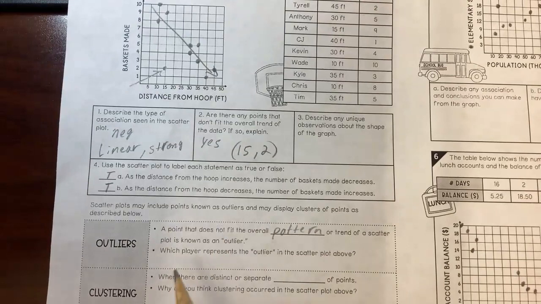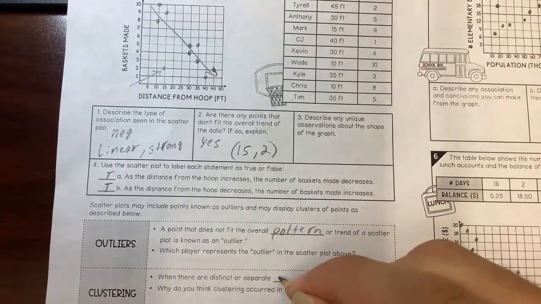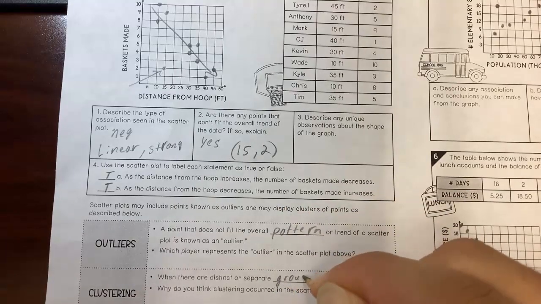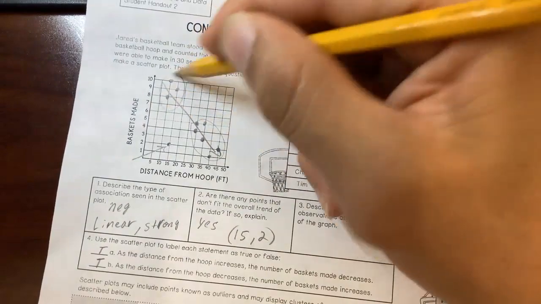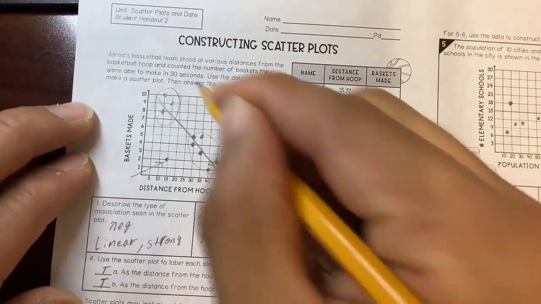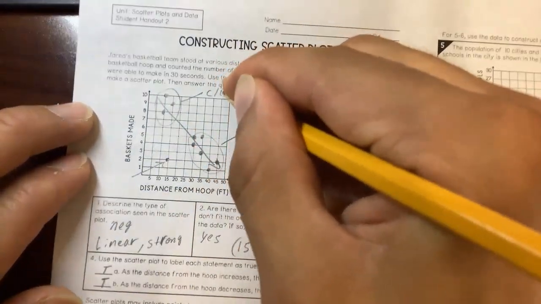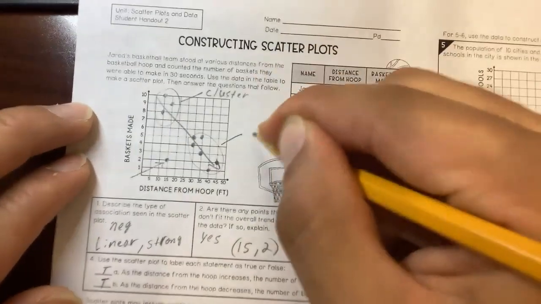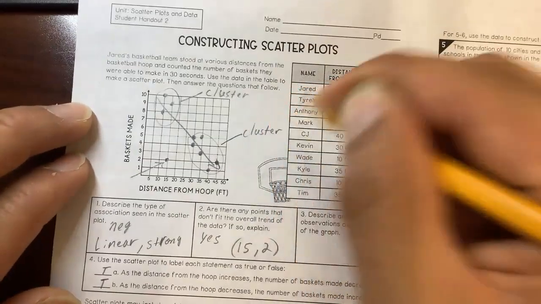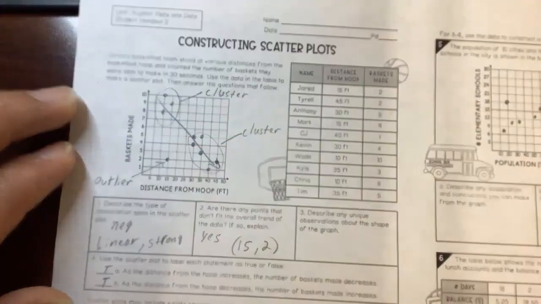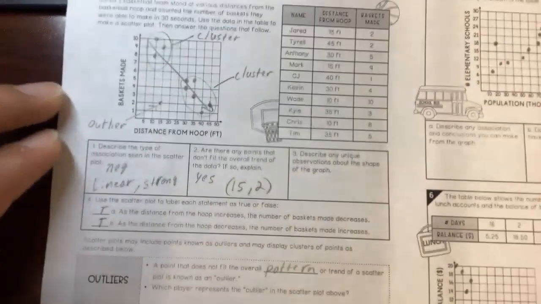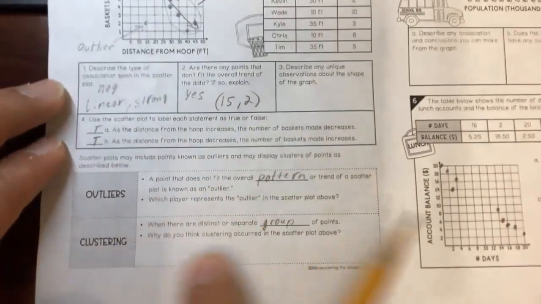Now, the second thing that we're seeing is clustering. Clustering is whenever there is a distinct or separate group of points. So, for example, there's clustering here and clustering here. So I'm going to go ahead and label that. That's a cluster. That's a cluster. And then I forgot to label our outlier. All right. You're going to hear it being called clustering, and you're also going to hear it being called grouping.